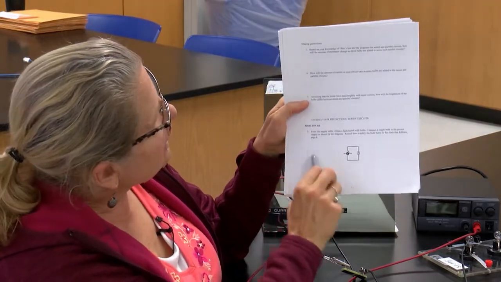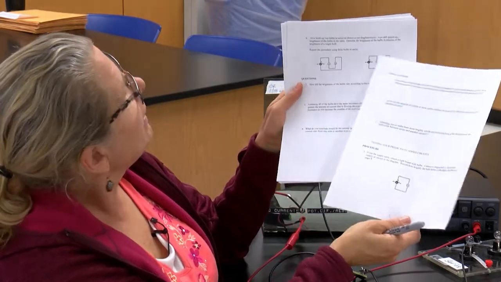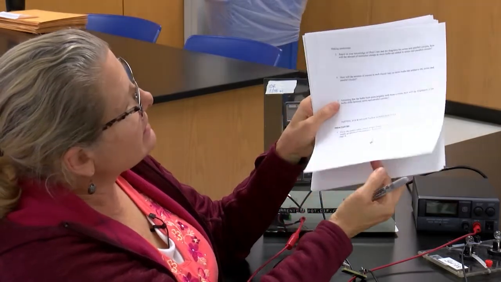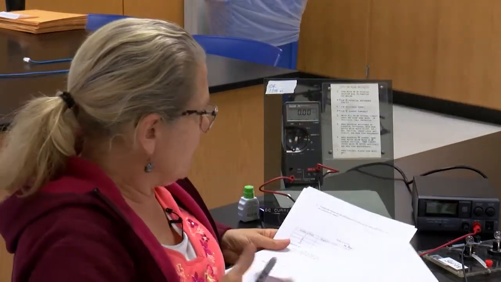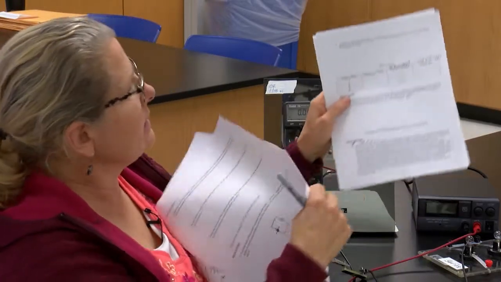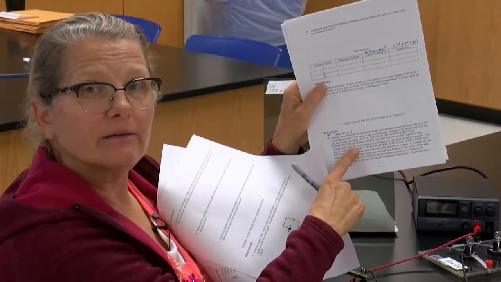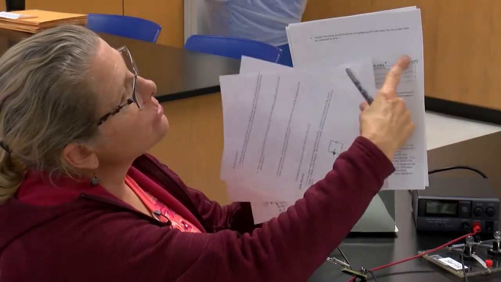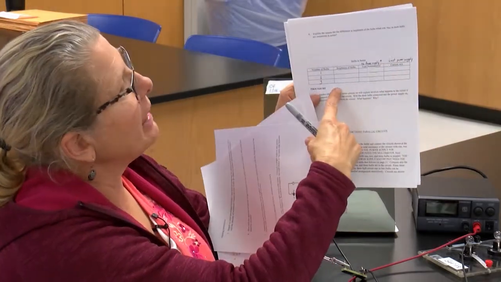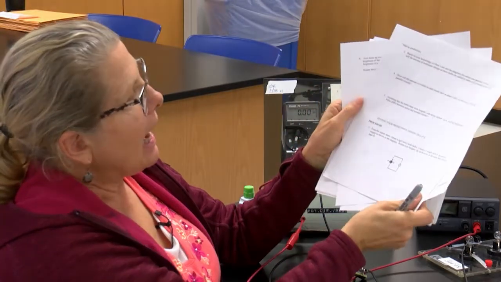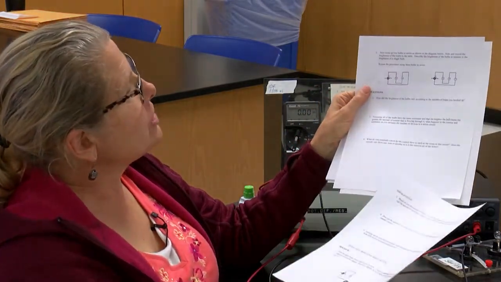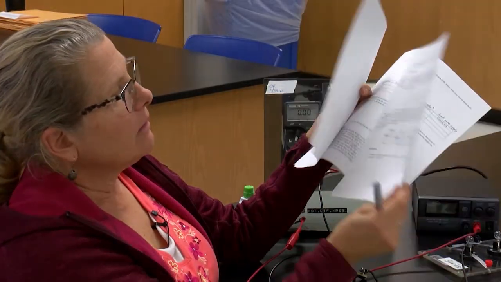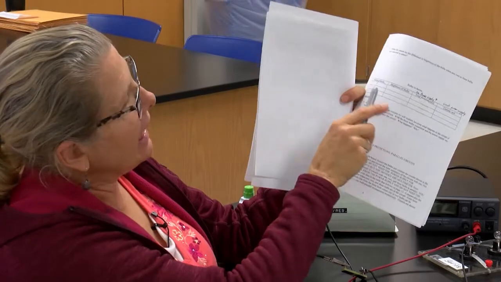And now we are going to do some measuring. The data table for our measuring in series is on page 8. So basically what we're going to do is fill in this data table on page 8, and all of these questions go along with the data that is on page 8.